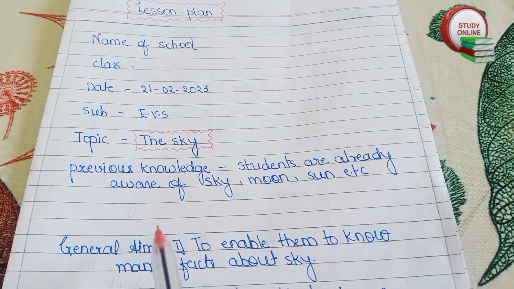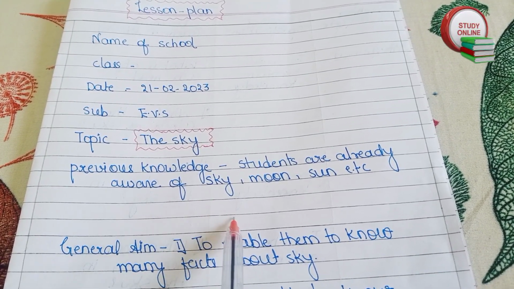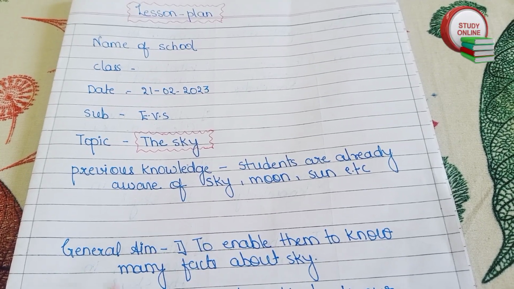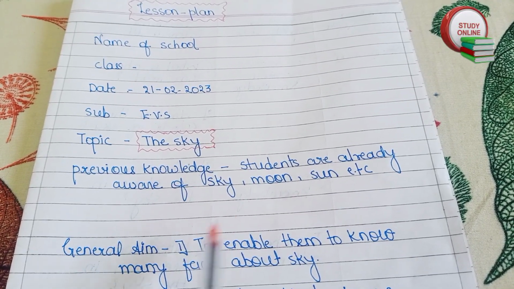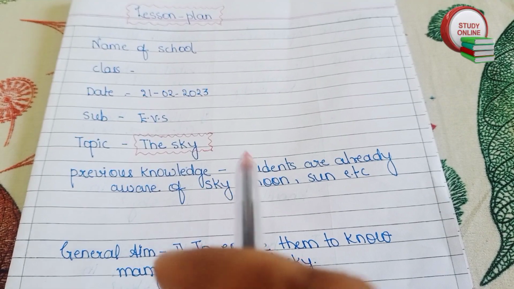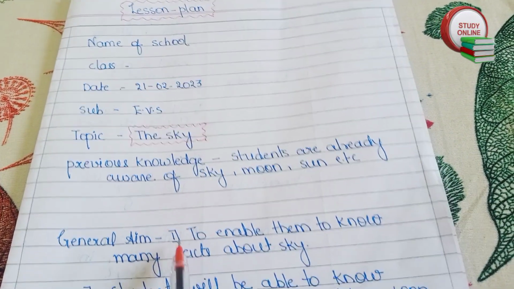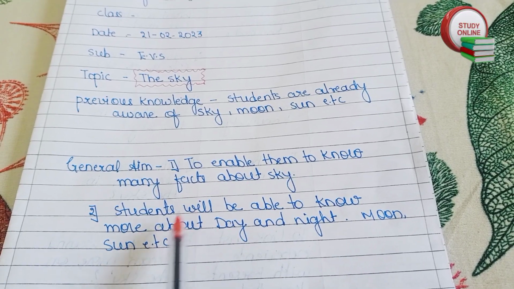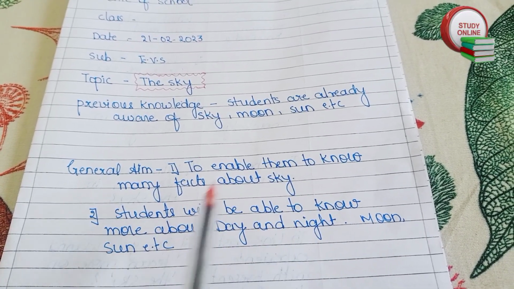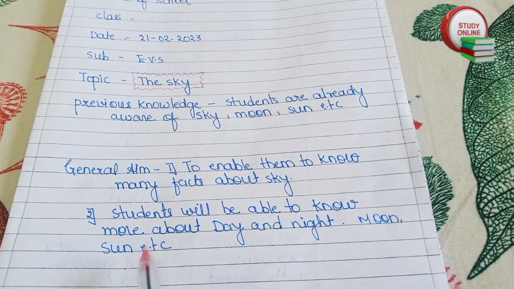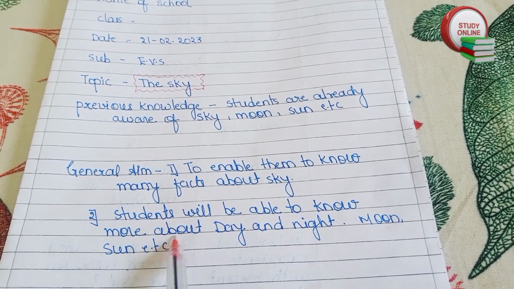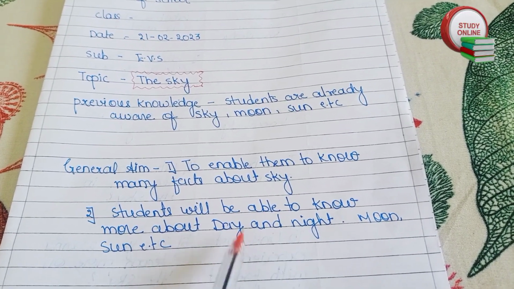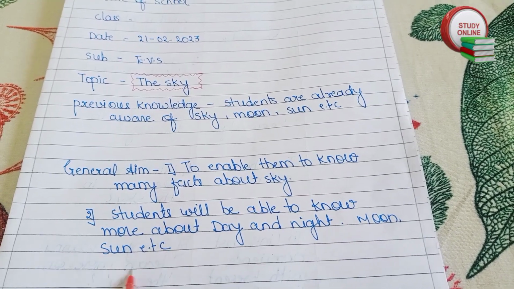Okay. So here you can see previous knowledge. We have to write what students are aware of. Students are aware of sky, moon, sun, etc. Okay. General aim: what we want to teach students, to enable them to know many facts about the sky. It means we are going to tell them more about the sky and interesting things about it, and students will be able to know more about day and night, moon, sun, etc. Okay.